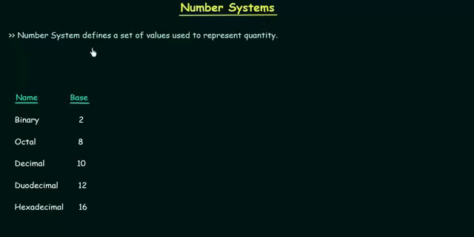Number systems. A number system defines a set of values used to represent quantity. Let us consider any quantity, and this quantity is represented by the decimal number 7392. This is in decimal. We can also represent the same quantity in any other number system like binary, octal, duodecimal, hexadecimal.